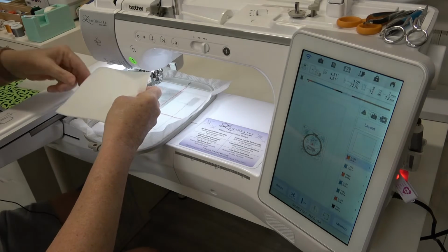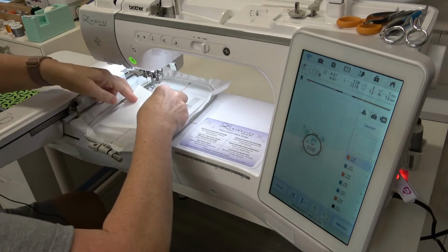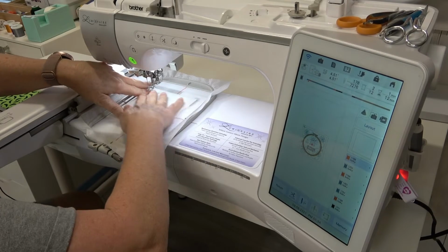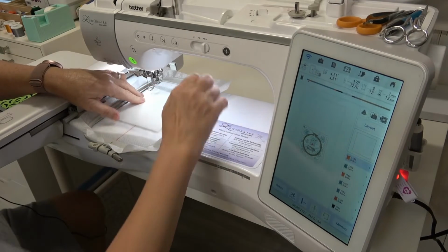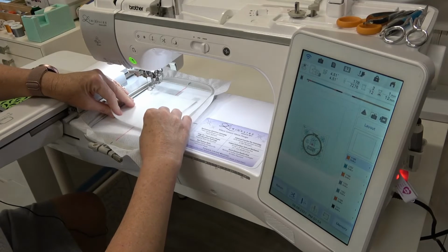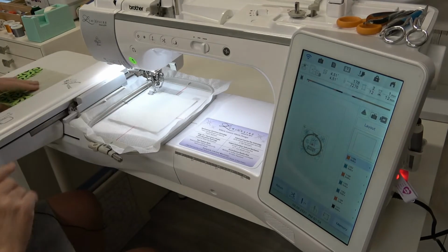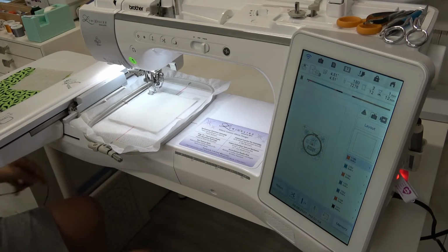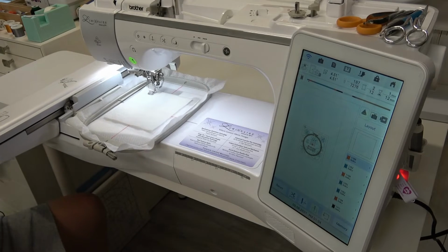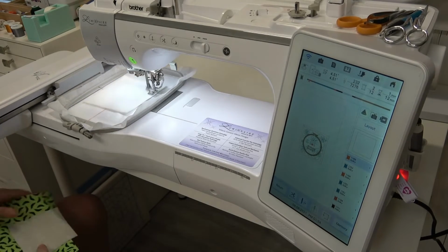I'm going to put my batting down, making sure to cover the entire placement stitch. Get the dog fur out of it. And go. This is the tack down stitch for the batting. Go down twice.